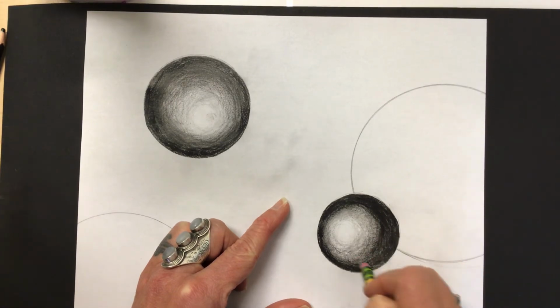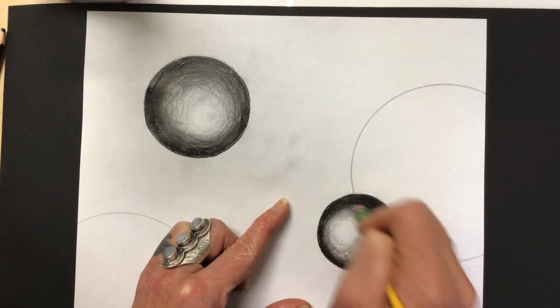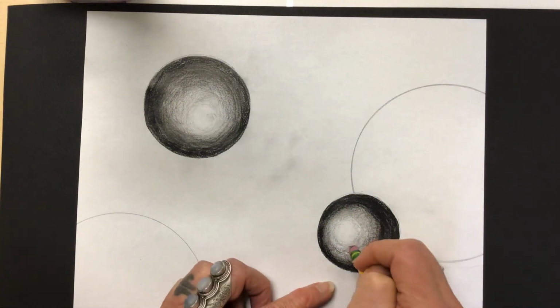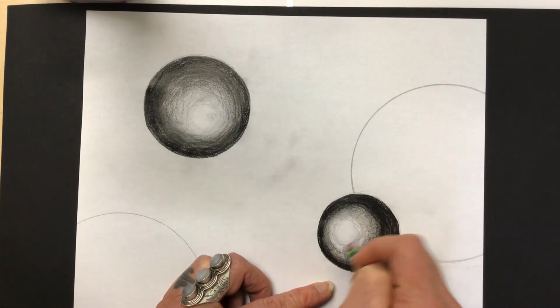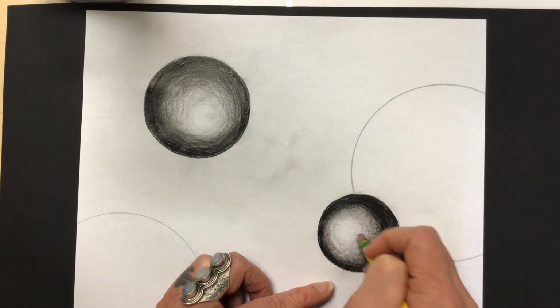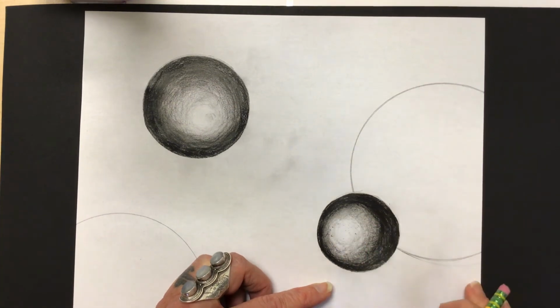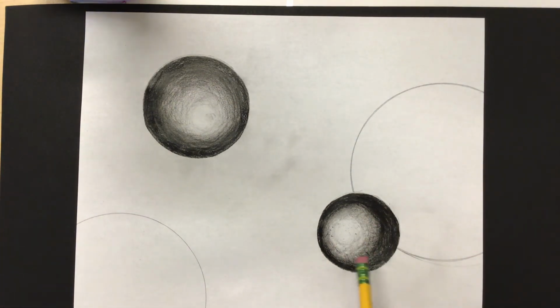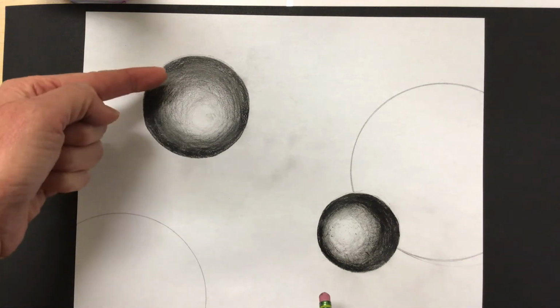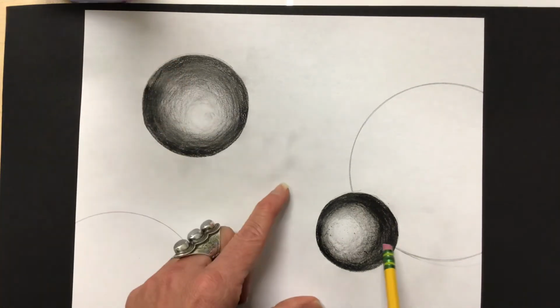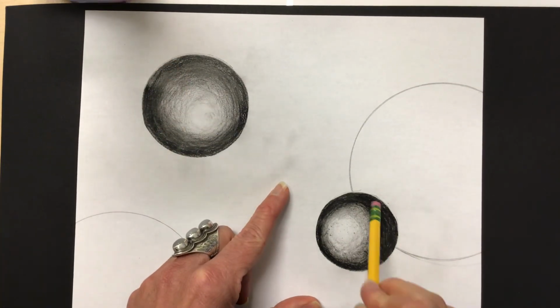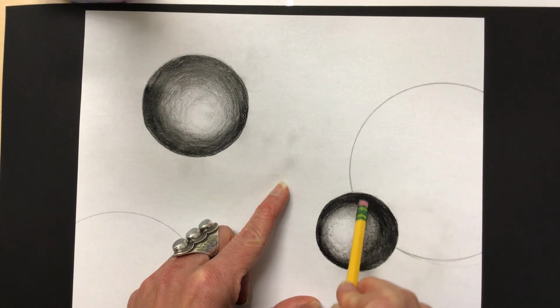I kind of like the way that's looking. I think I might even come back in this area as well, try to make it a little bit more subtle. And I think I'm really liking that one. I think I'm liking that one almost better than this one. Although this shift I really like right here too. So I might work a little bit on getting this to lighten up a little bit.